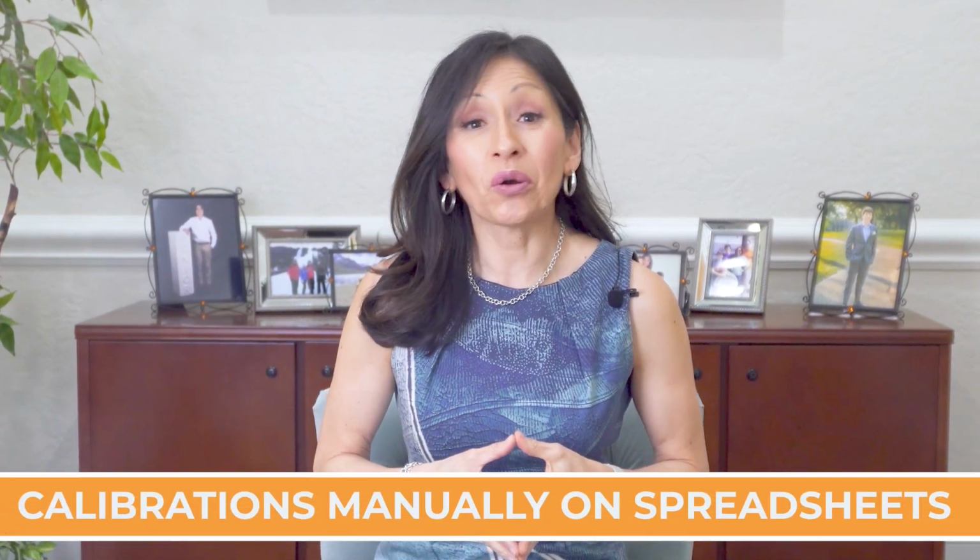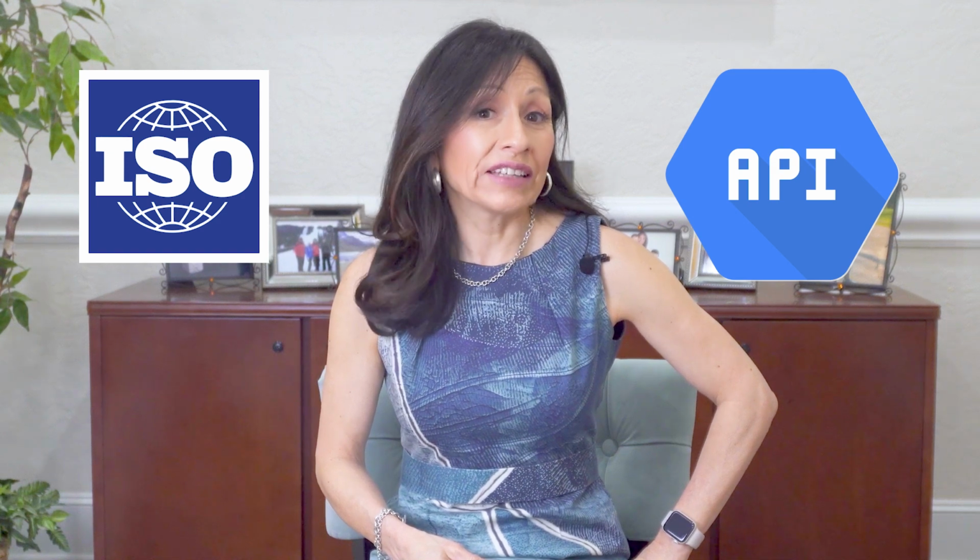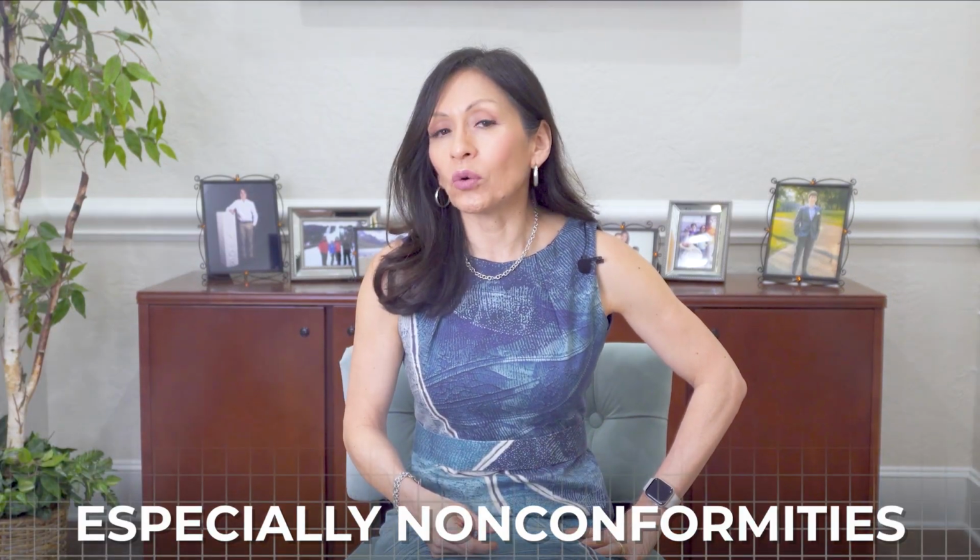If you're still tracking your calibrations manually on spreadsheets, you might be wasting hours of work, and worse, risking ISO or API audit findings, especially non-conformities.